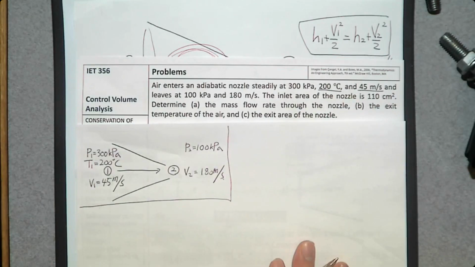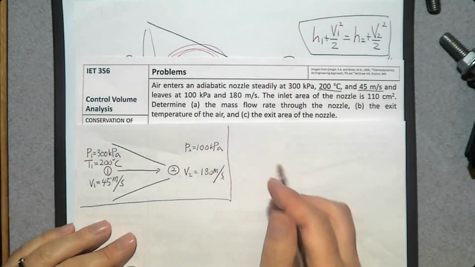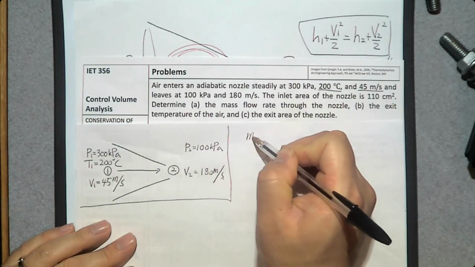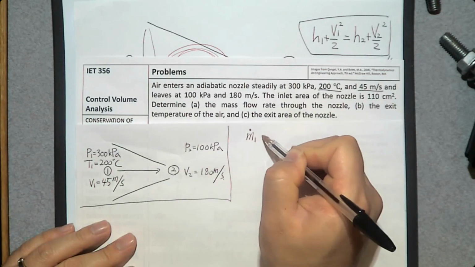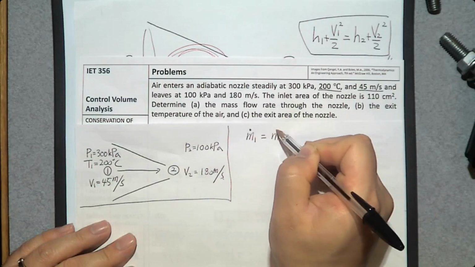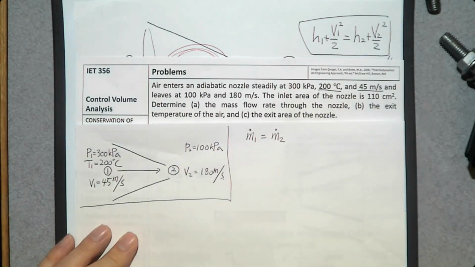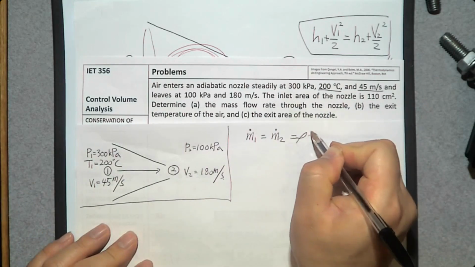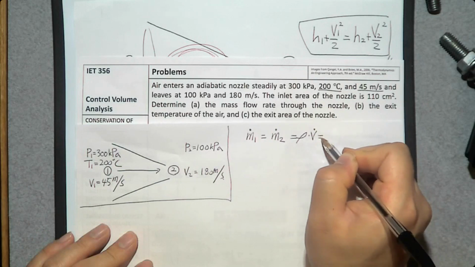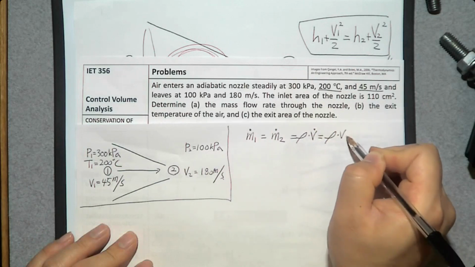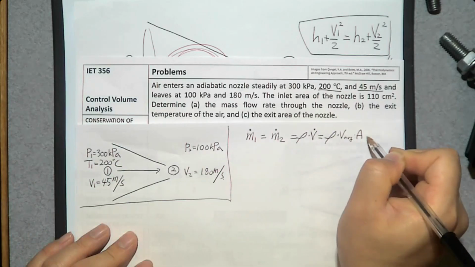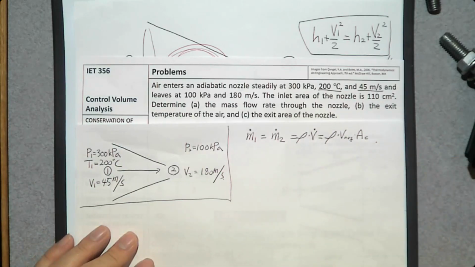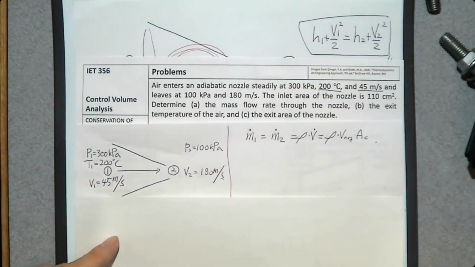We have two equations. The first one is mass balance. M dot, the mass flow rate at the inlet, should be the same as the mass flow rate at the exit. Then how do you determine this mass flow rate? Density times volumetric flow rate, or density times average velocity times cross-sectional area. That's the first equation, mass balance. And the second equation, energy balance.